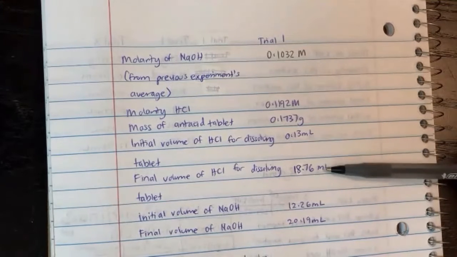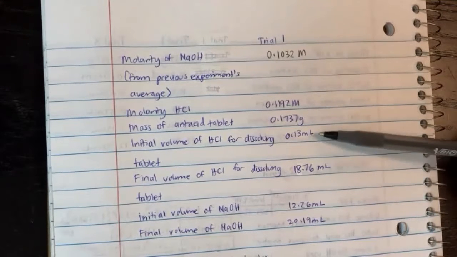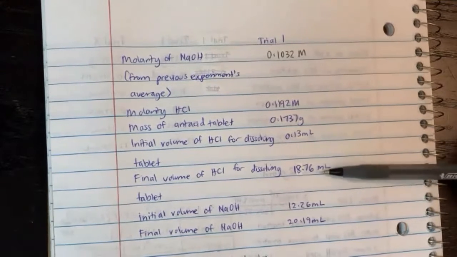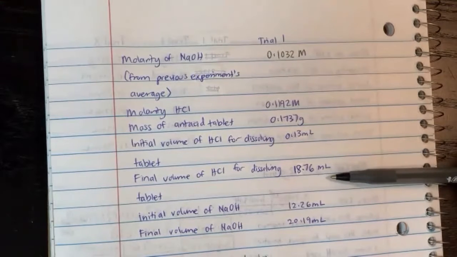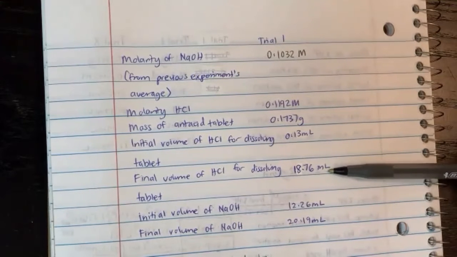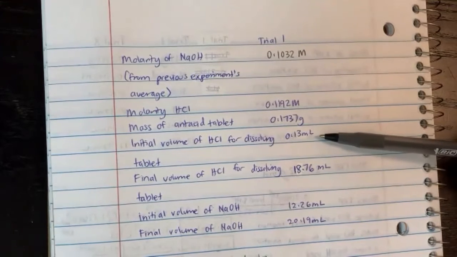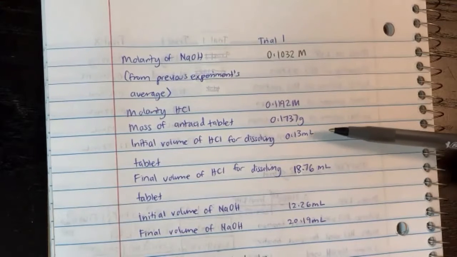So we'll use an excess amount of hydrochloric acid. Some people use between 15 to 20 milliliters. It depends on the experiment. So for the student here, the data set will be 18.76 mL as a final. Initial volume of the burette for the HCl was 0.13 milliliters. And then you'll have a second burette.